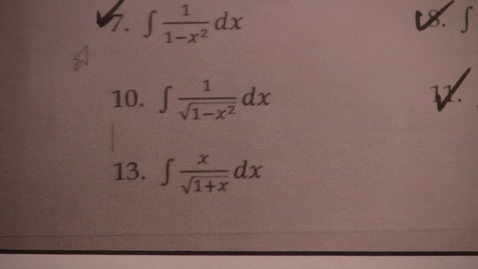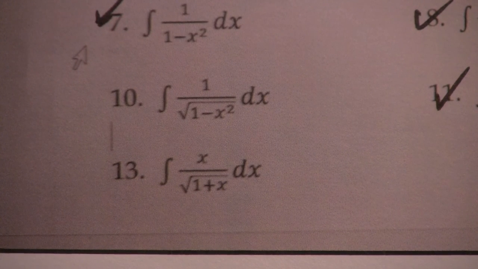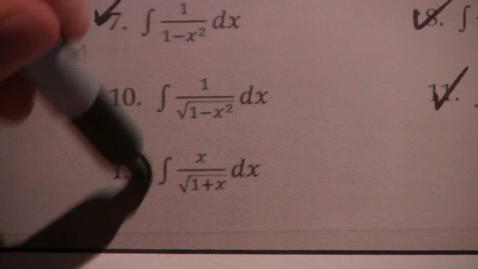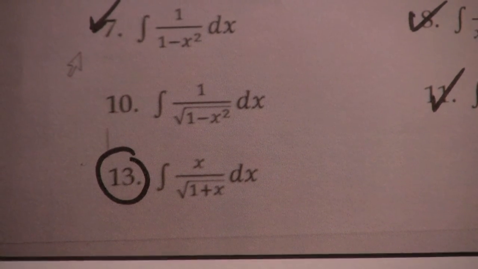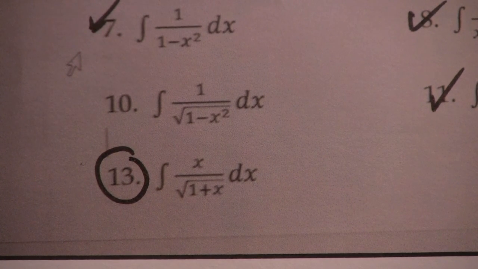And finally, number 13, x over the square root of 1 plus x. I'm not too sure. Maybe. Well, circle that one. The camera's about to die out of battery, so we've got two to talk about, and I just have to go get the power cord.